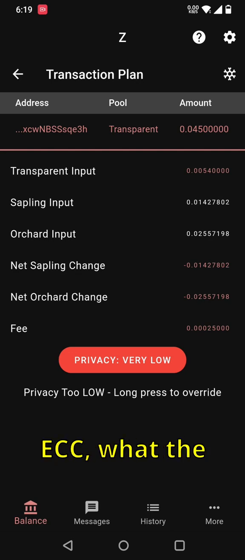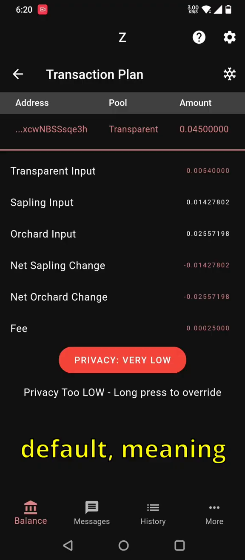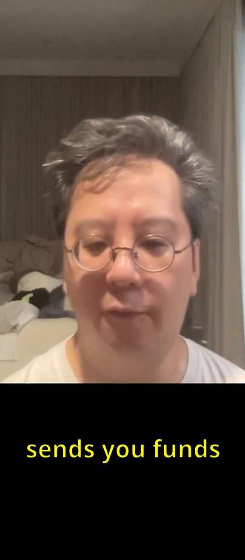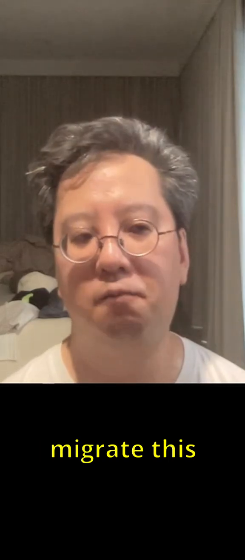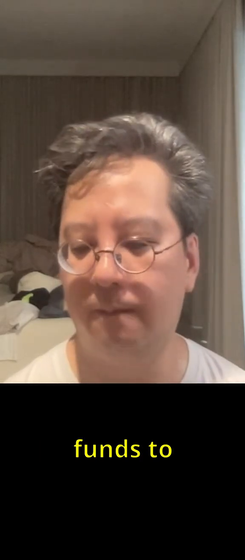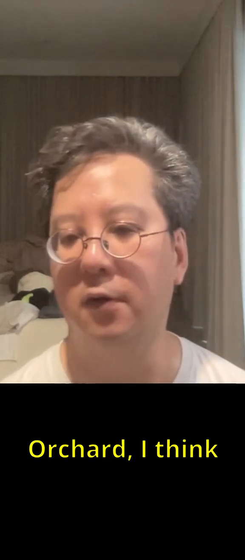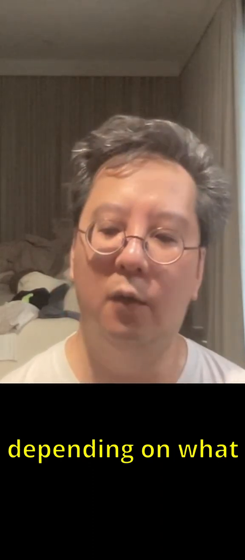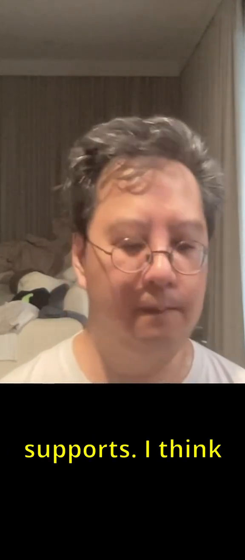So that's what the ECC, what the Zcash devs would say: private by default, meaning that if somebody sends you funds to your transparent address, the wallet will migrate these funds to sapling or orchard, I think depending on what the wallet supports.